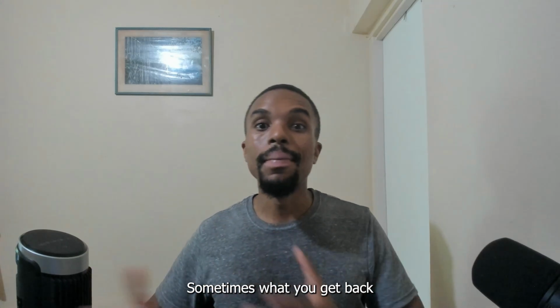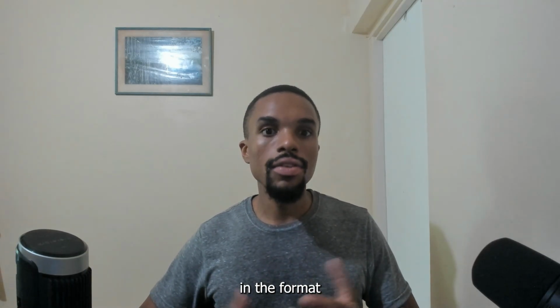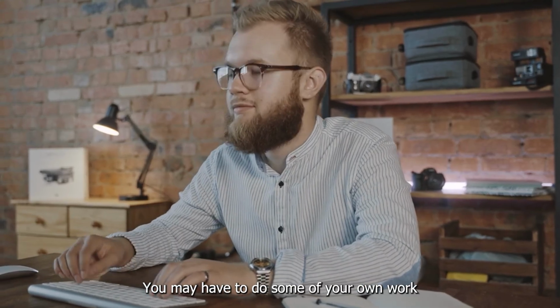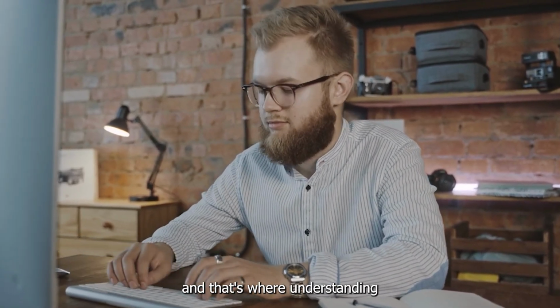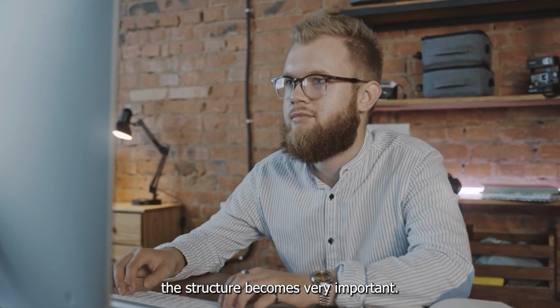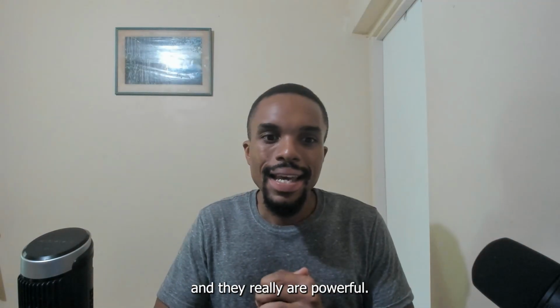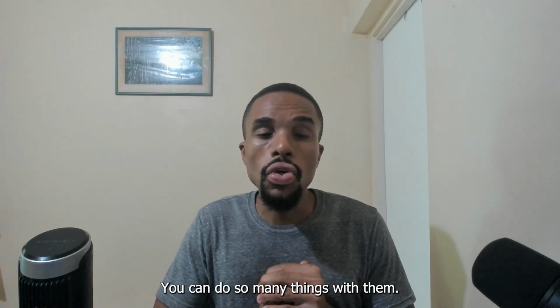Sometimes what you get back isn't just going to be in the format that you need to just put on the screen for the visitor. You may have to do some of your own work in the middle, and that's where understanding the structure becomes very important. Now, this is a lot of description of web APIs, and they really are powerful. You can do so many things with them.